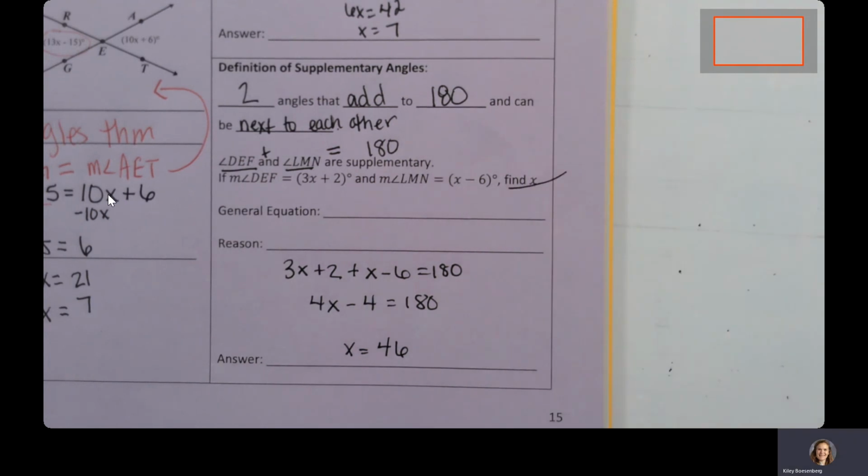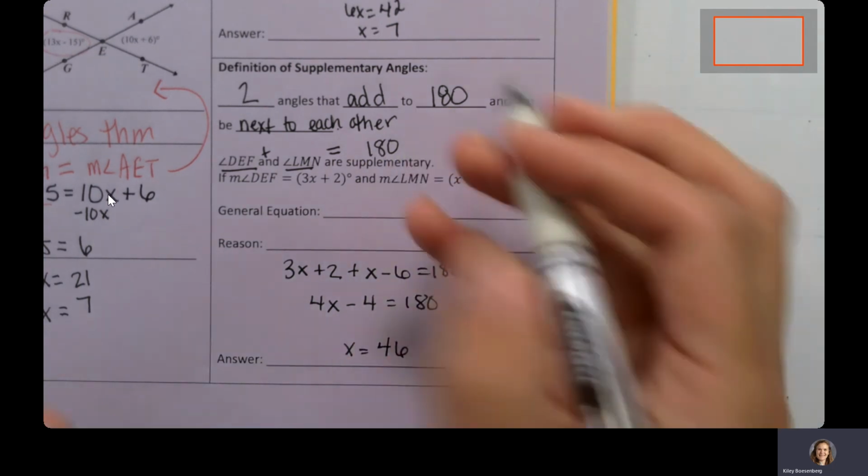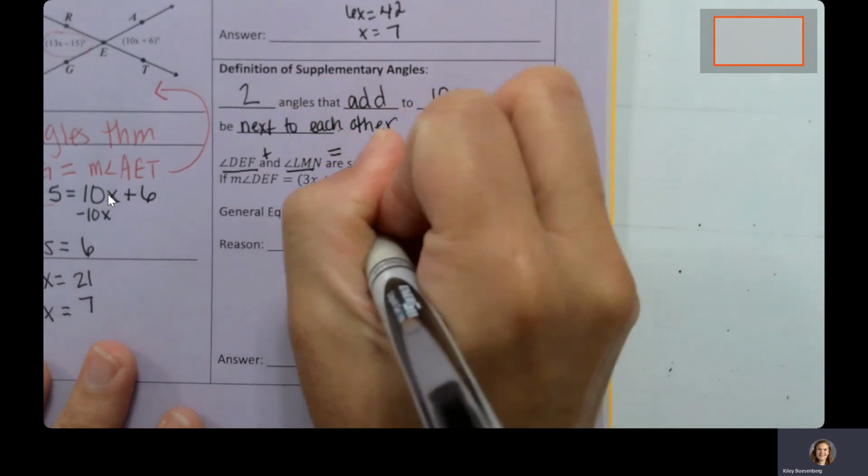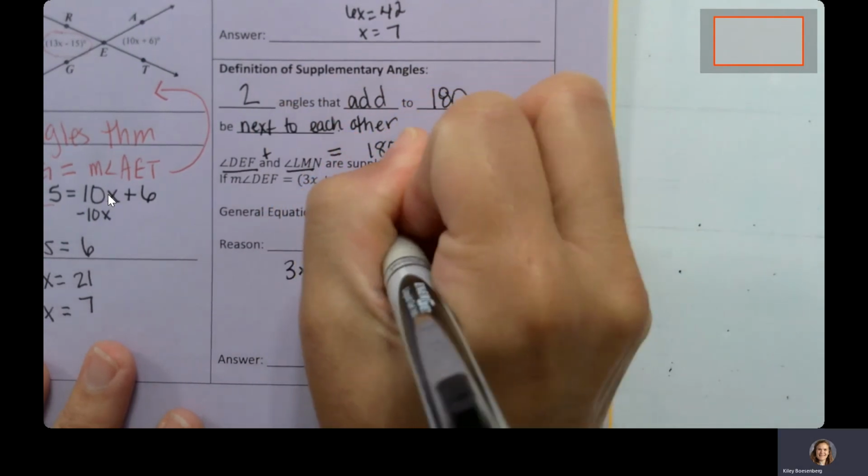The general equation, same thing. We're going to say this angle, measure of angle DEF plus measure of angle LMN equals, and then it has to be 180. If it says supplementary, we're going to do 180, so we're going to write 180 in the general equation. So we'll go ahead and write in the two angles. Are these the same angles as before? Yep.